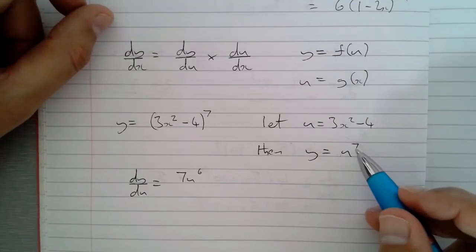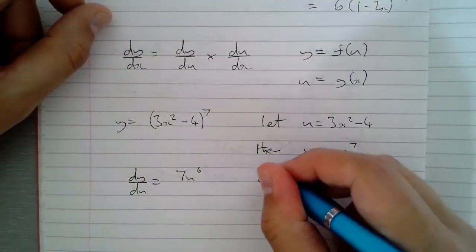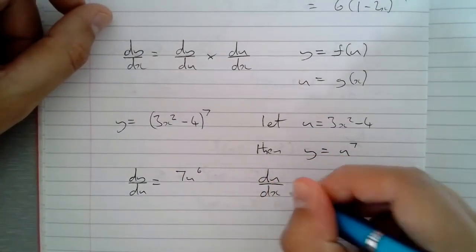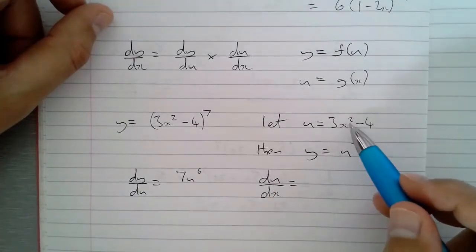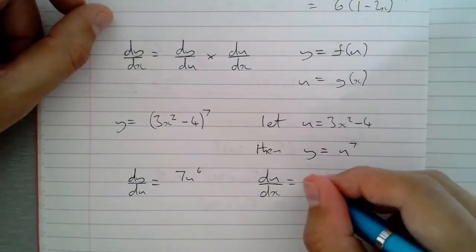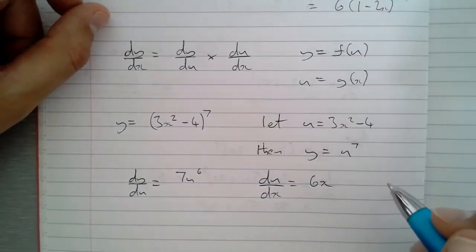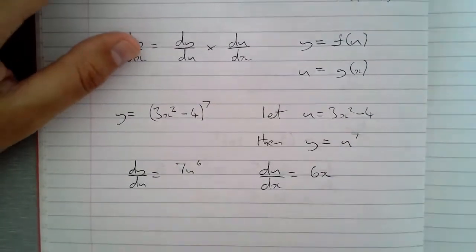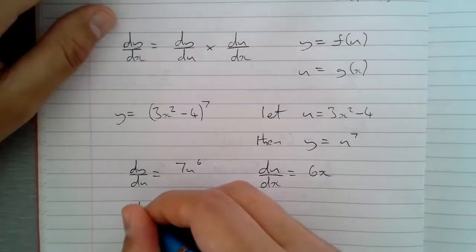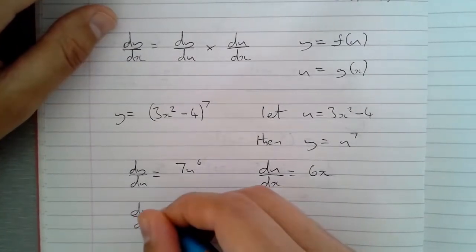Drop the power, reduce the power. And du/dx is going to be, if I bring the power down, 6x, and then that goes to nothing.